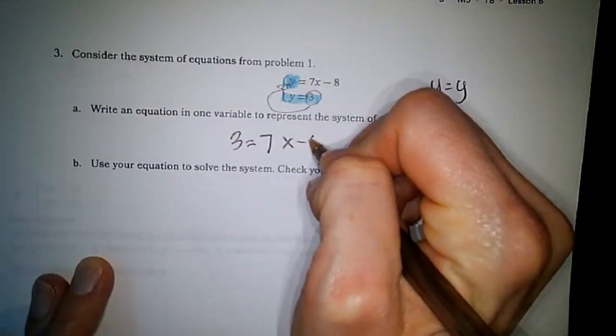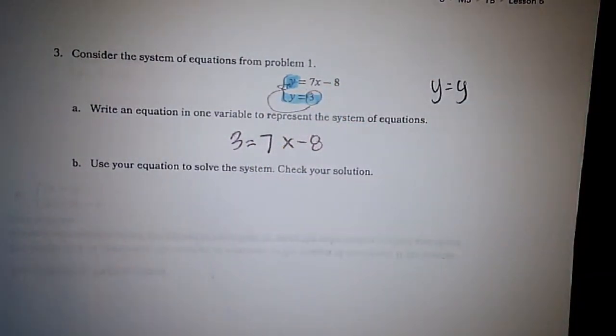Could you solve for x now? Could you figure out what the value of x is? Go ahead.